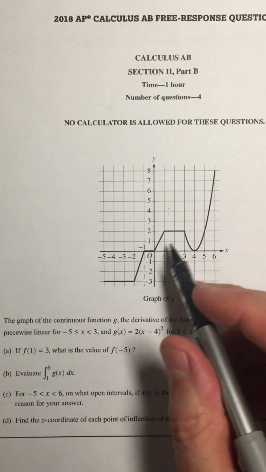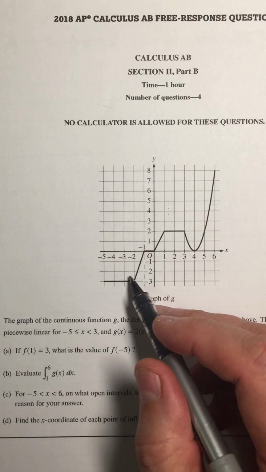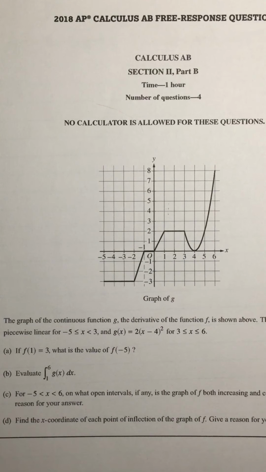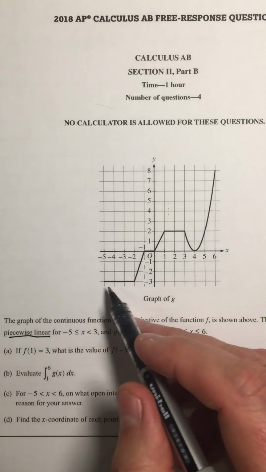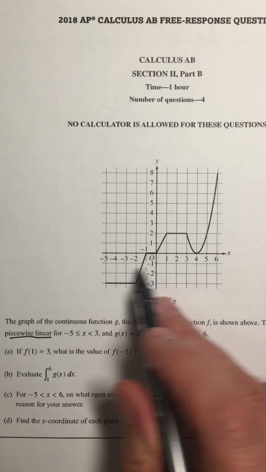You see that and think, I'm going to have to find the area of this trapezoid right here and probably this trapezoid over here, and that's going to be useful to answer some of the questions. A lot of times, again, there'll be a semicircle, because those are things you can calculate the area of. When they do that, they're going to specifically say things like the function g is piecewise linear, even though we can clearly see that g is piecewise linear from -5 to 3, right?